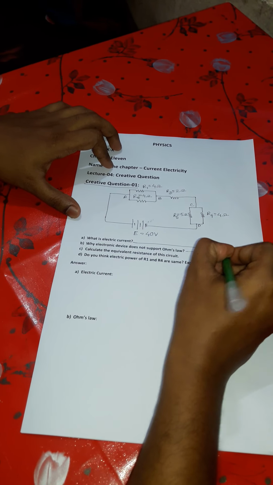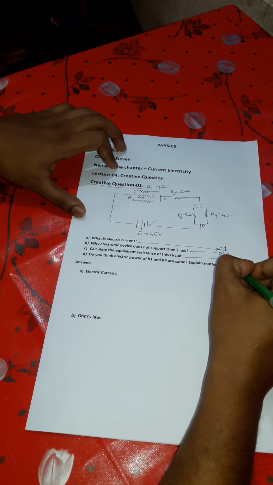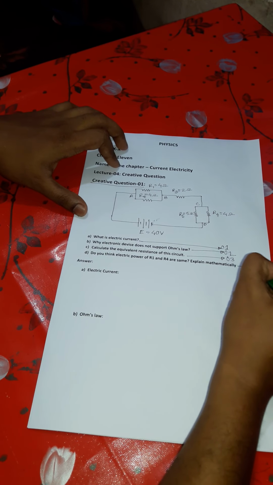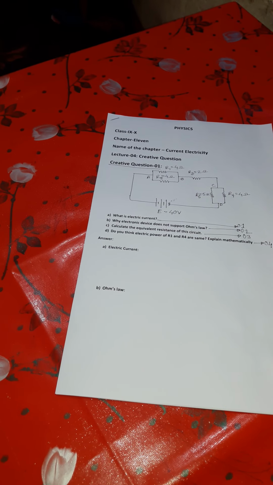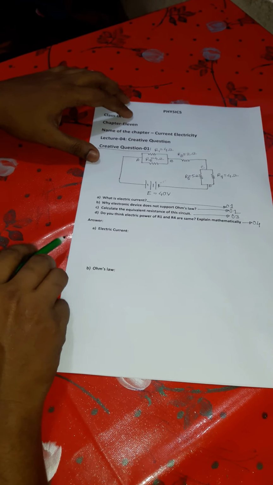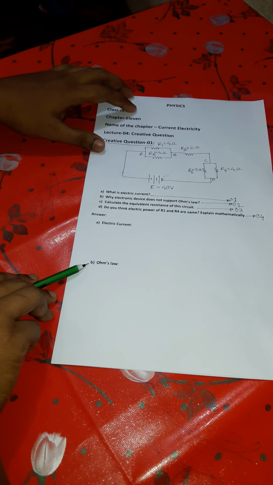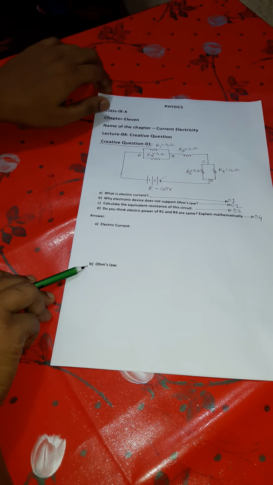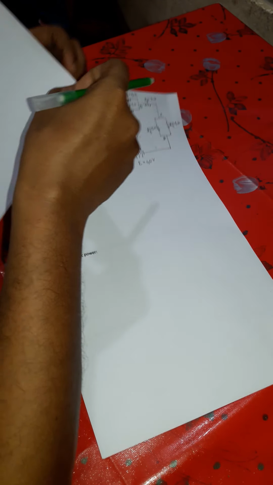The second question will carry marks 2. The third question carries marks 3, and the fourth question carries marks 4. I already discussed question number A and question number B in my previous lecture. So I think you can easily solve question number A and question number B in my theoretical lecture part. Now I want to solve question number C and question number D.